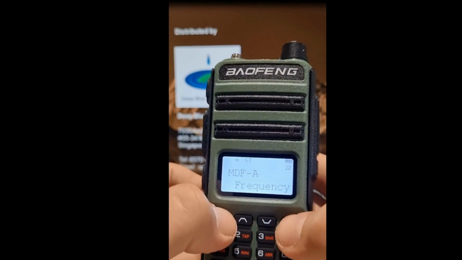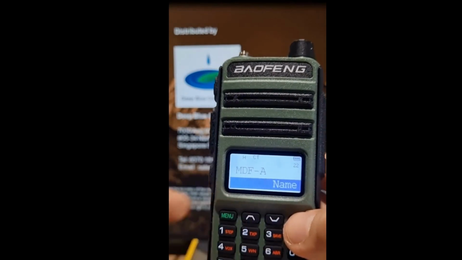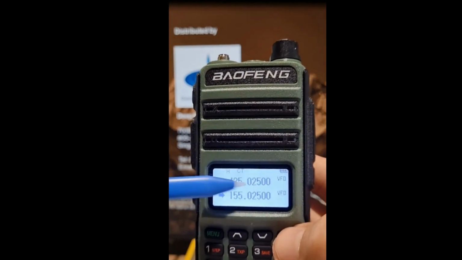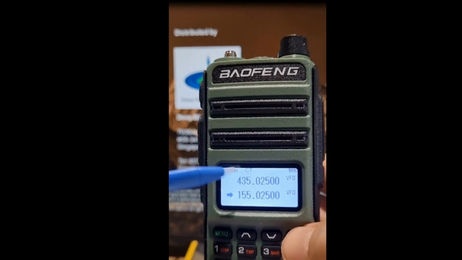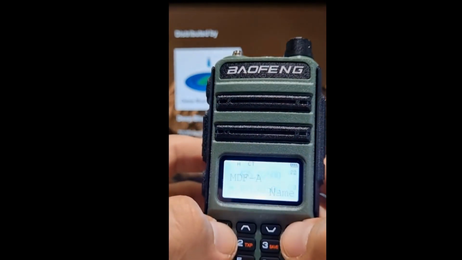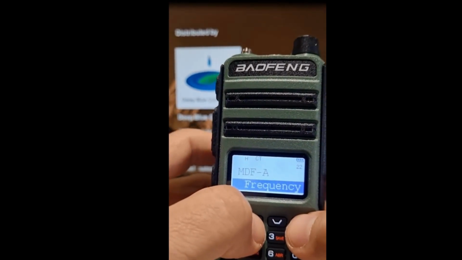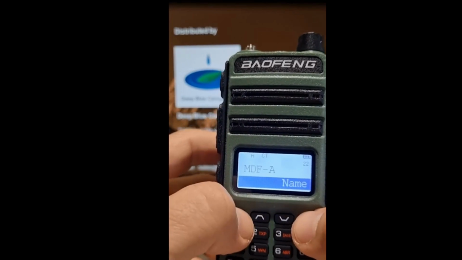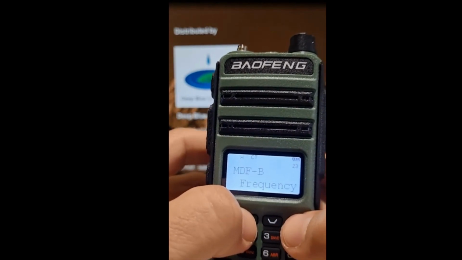Menu. If I go and select this, I change it to name, and I have a name for A, say 435, maybe I might call it Cougar frequency. What will happen is that you will see the name Cougar here instead of the frequency number. Menu. If I press it again, I select it to something else, I see frequency and I see name. So it's a selection of what you want. This MDFB refers to the bottom line.